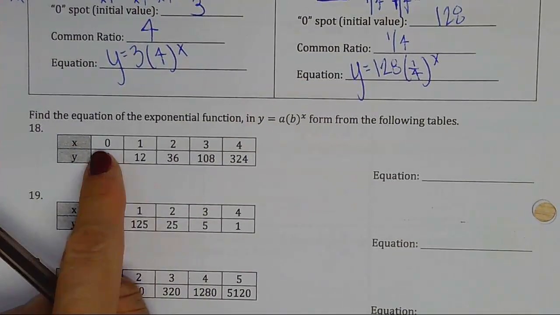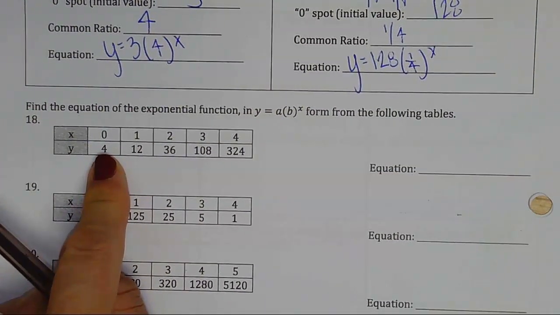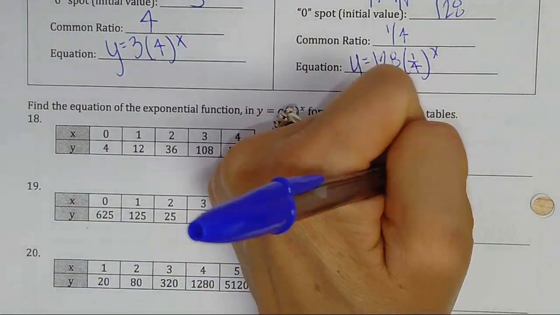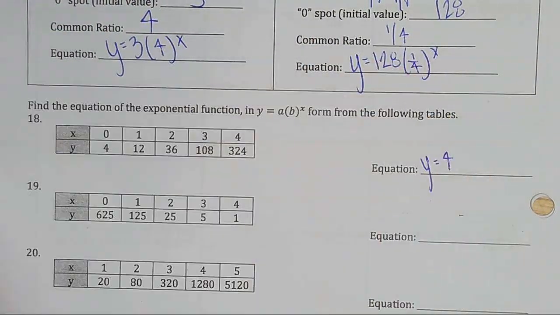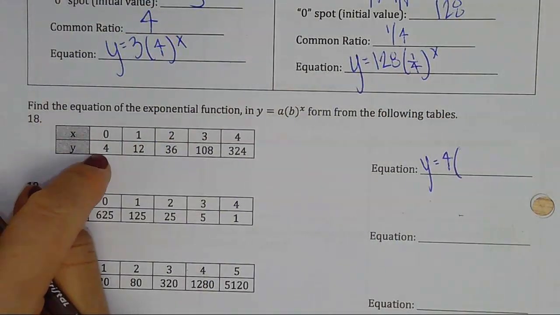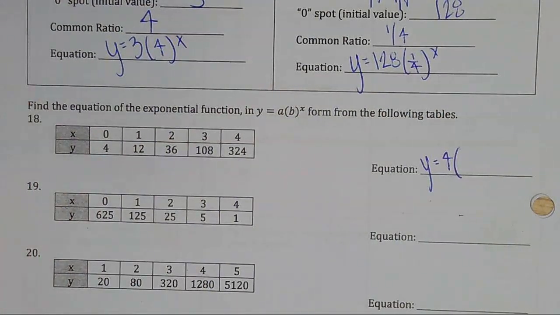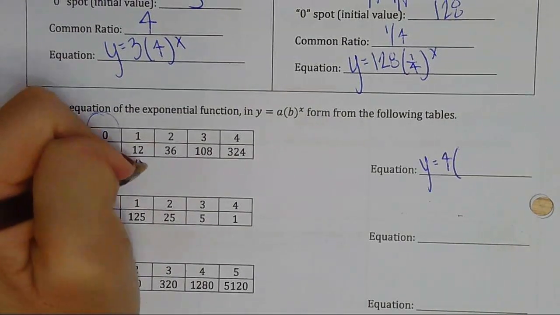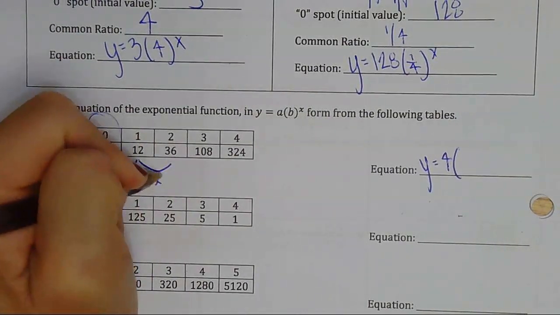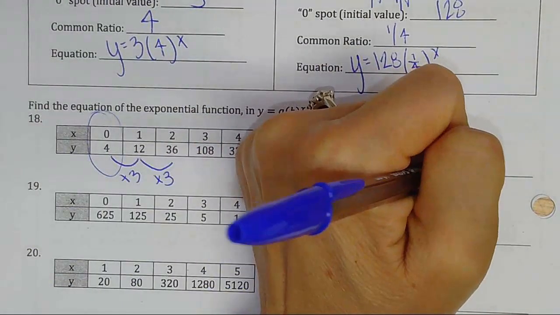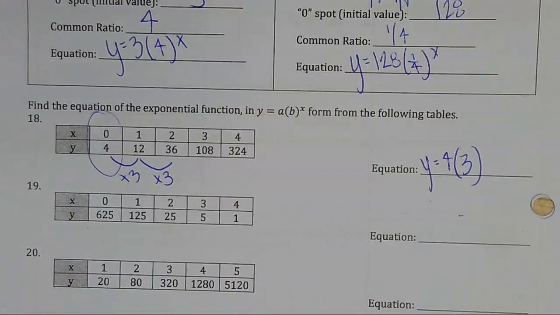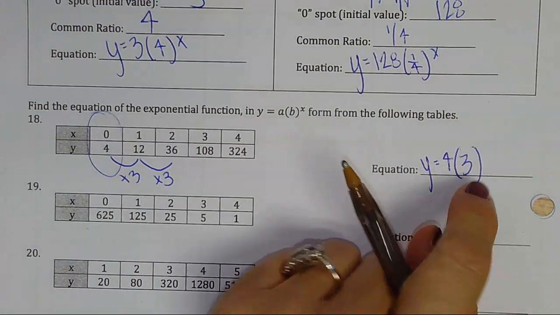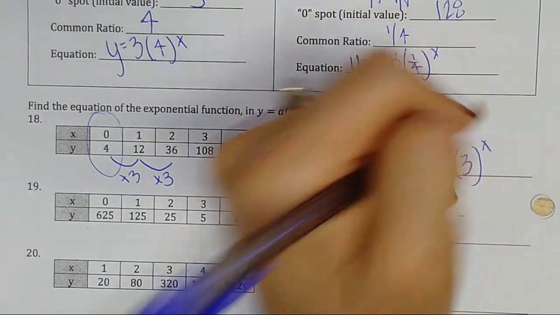Well, this one's pretty nice because they give us our 0 spot, right? So I'm going to have y equals 4, my 0 spot, (0, 4), which basically is my y-intercept, right? And then I'm going to look to see what they were doing each time to get to the next value. And in this case, they're multiplying by 3. So y equals 4 times 3 to the x.